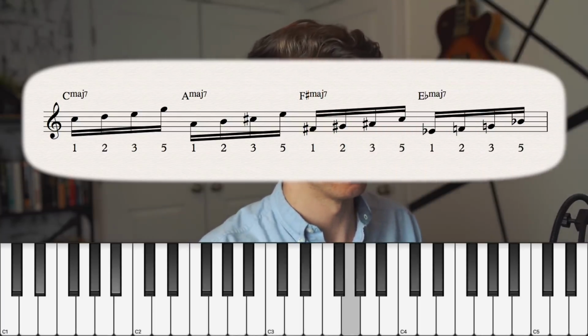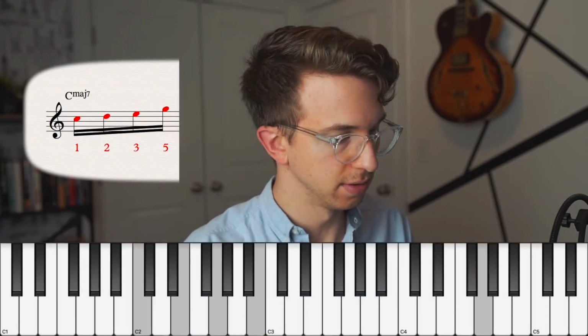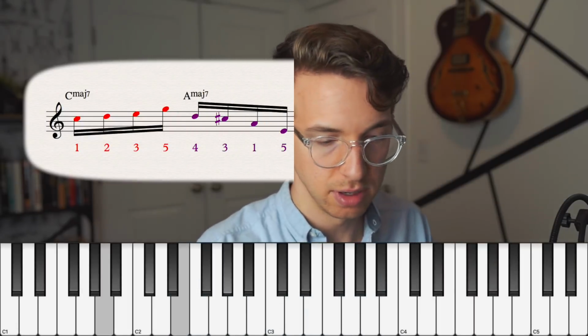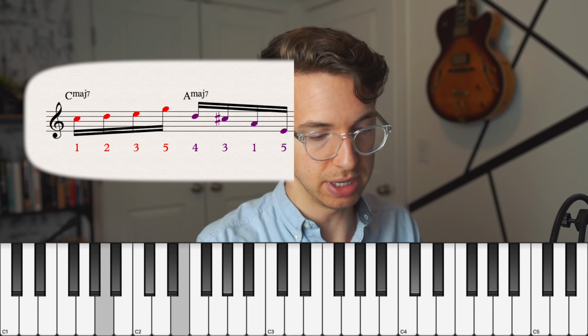And then, so that's one way to get started. So once you get good at that, then you can try mixing it up a little bit. So we'll do the 1, 2, 3, 5 again. But for the A major 7, we'll switch it up. We'll do that line instead. This is a 4, 3, 1, 5.